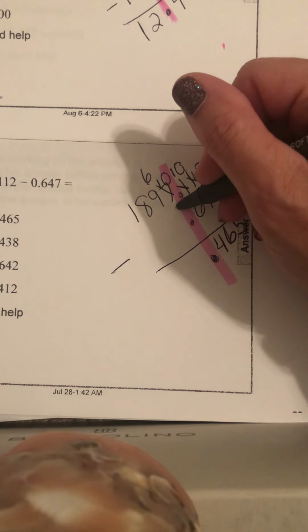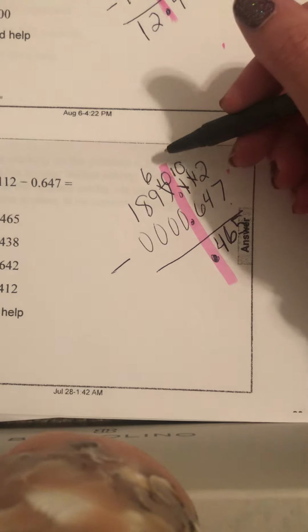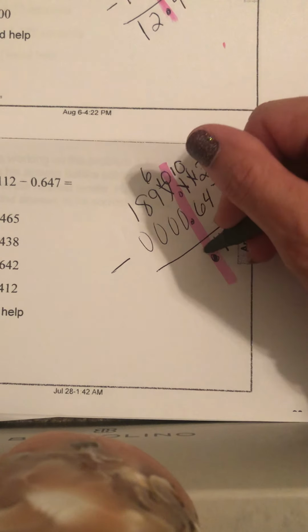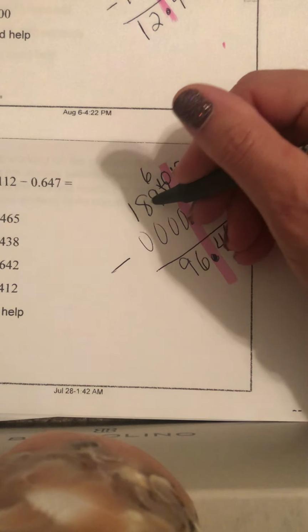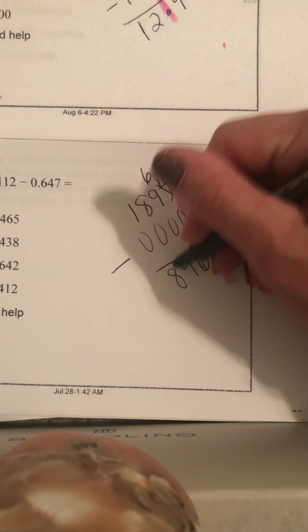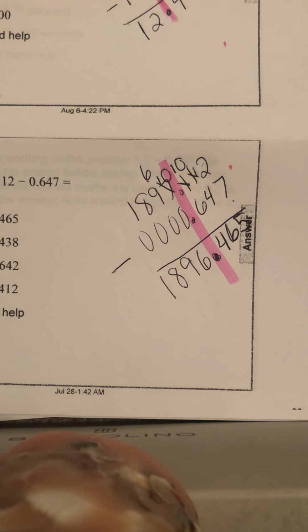And now, what do I have left over here? I have some zeros. I'm going to put zeros in here. Okay, so now I have 6 take away 0 is 6. 9 take away 0 is 9. 8 take away 0 is 8. And 1 take away 0 is 1. So I got 1,896.465. And that was choice A.